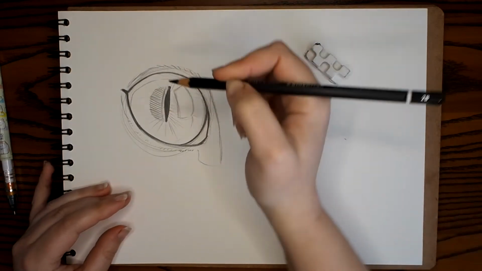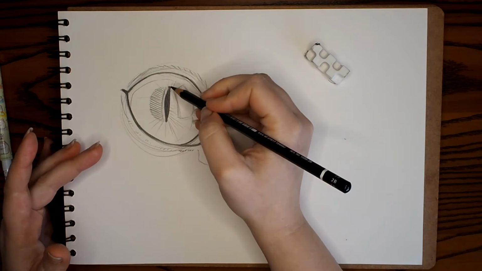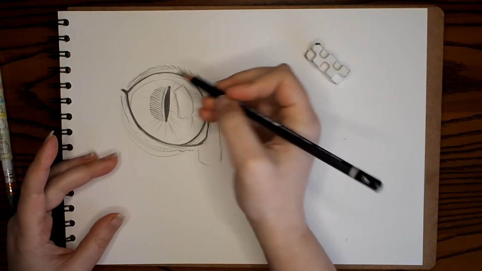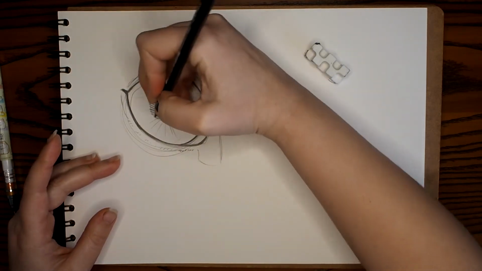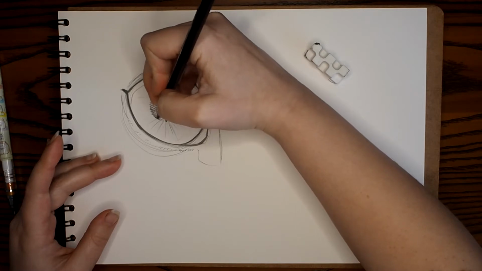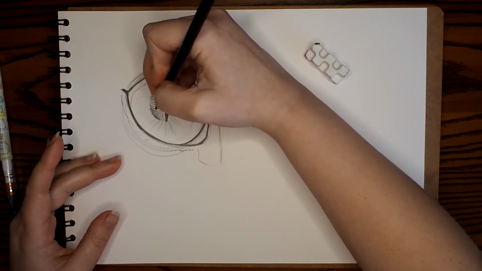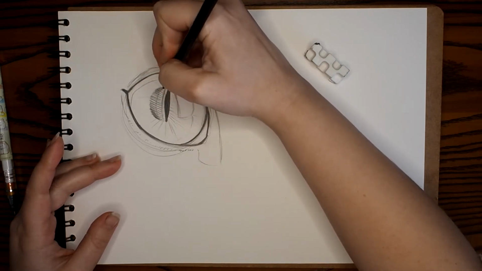So this is very loose. This isn't exactly how the shadow is going to look at the end, but this is where the shade's going to be. And I'm looking now at the reference, and there's almost a darker patch here. So I'm just going to pop in a bit of shade. I might even start the shadow darker here and let it fade ever so slightly into the middle. It just gives that a bit of depth.